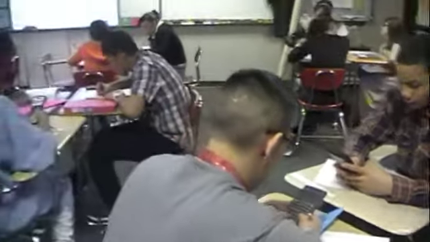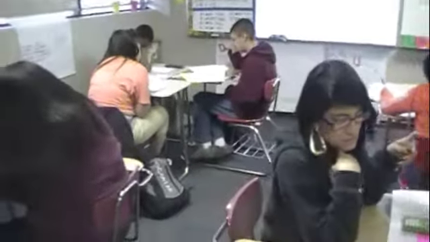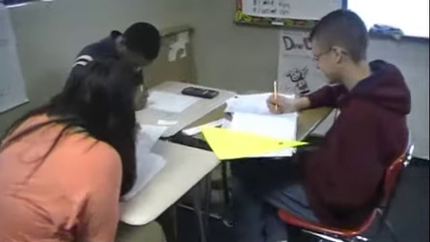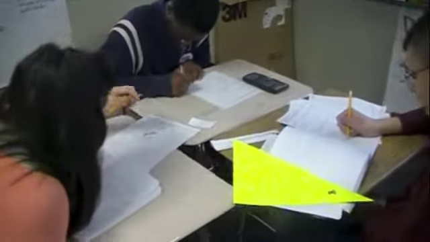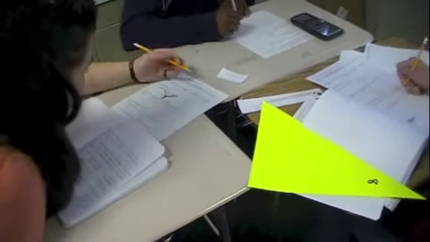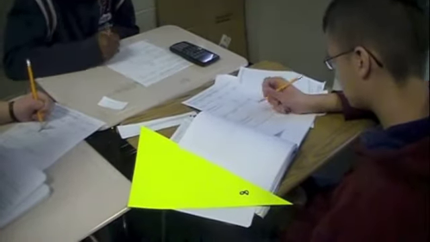What did we use? Adjacent or hypotenuse? Can you solve for it? Yes. Okay. Alright, so it's inverse cosine. Inverse cosine, right?